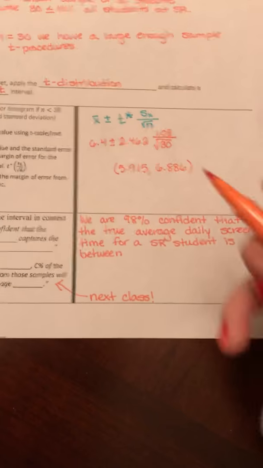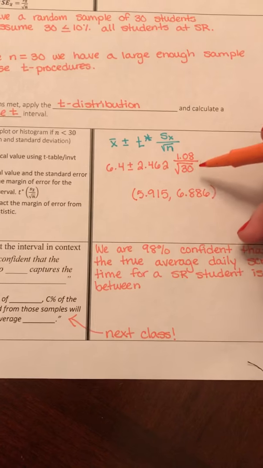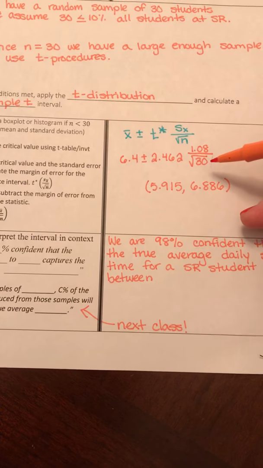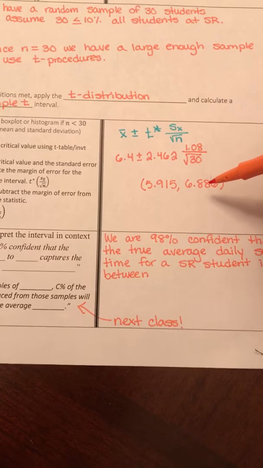Now in your do, just make sure you clearly show what kind of interval you're constructing. You don't have to do this math by hand. The calculator can do it for you.